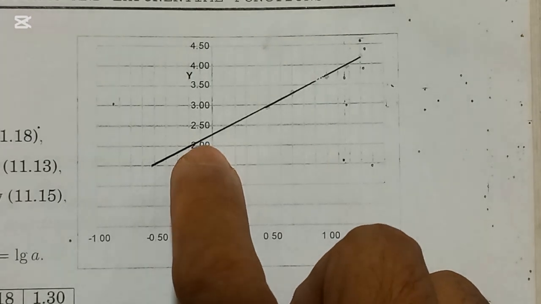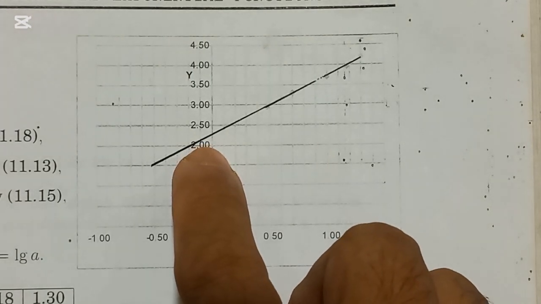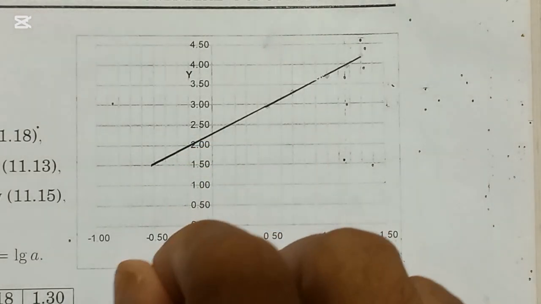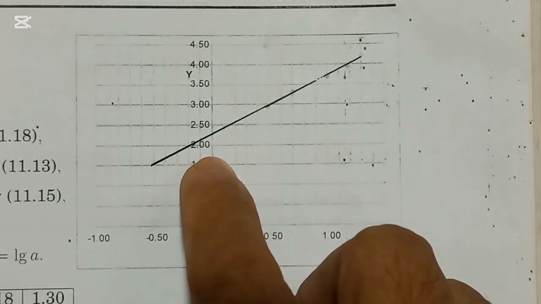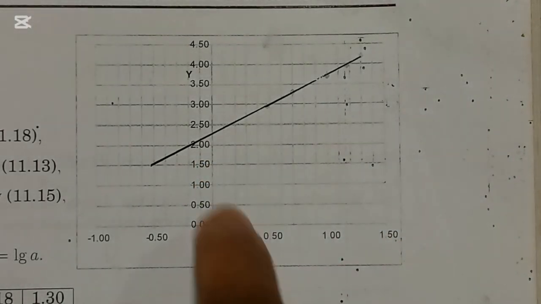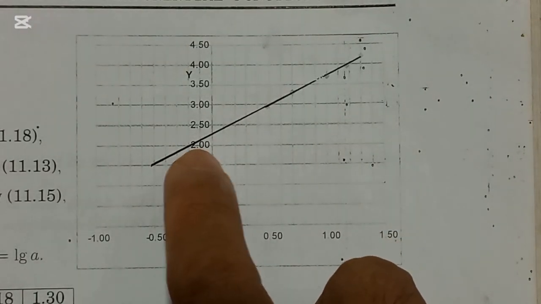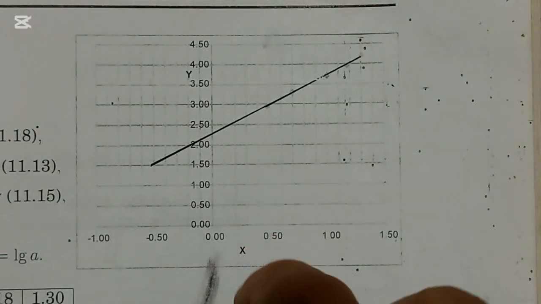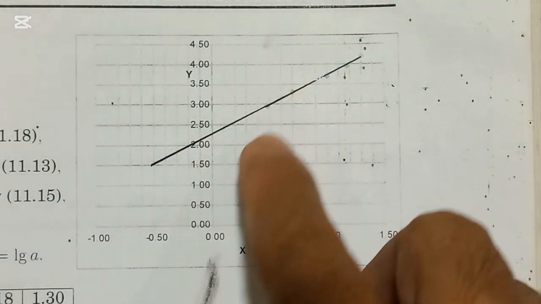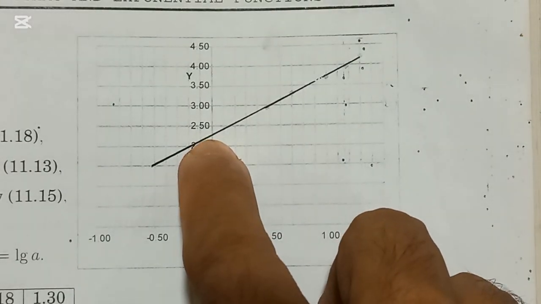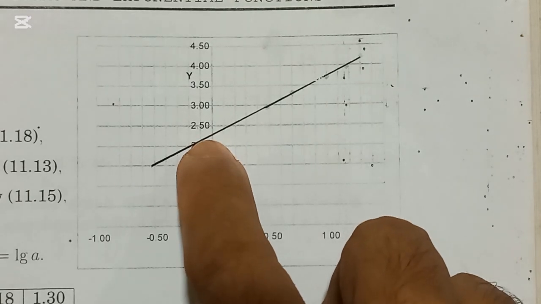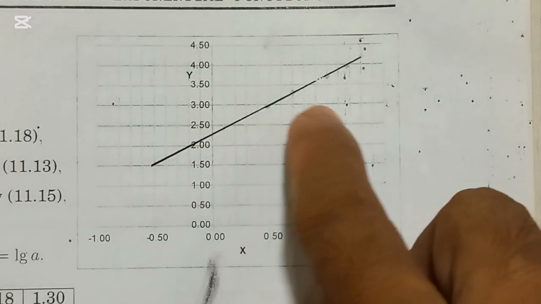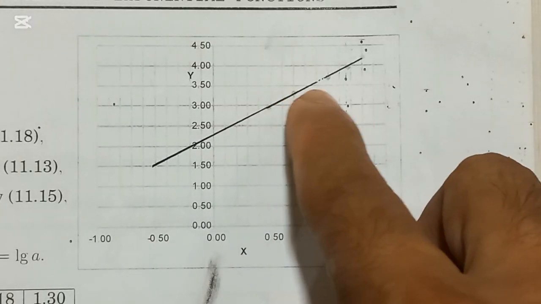So the y-intercept is 2.25. That will help us to find the value of c. And to find the value of m, we have to take 2 points on the line. One point will be the same, that is 0 and 2.25, and another point can be taken on this line.